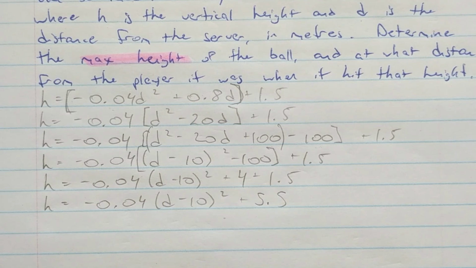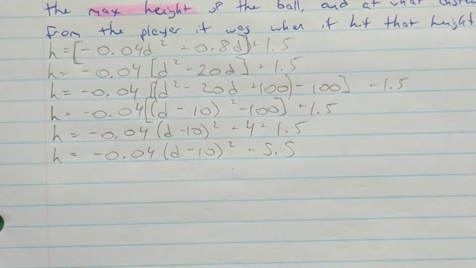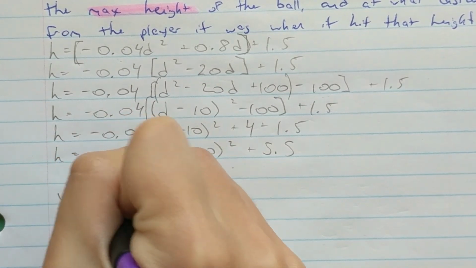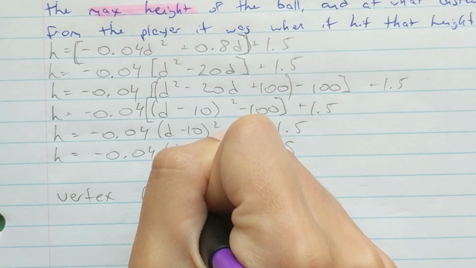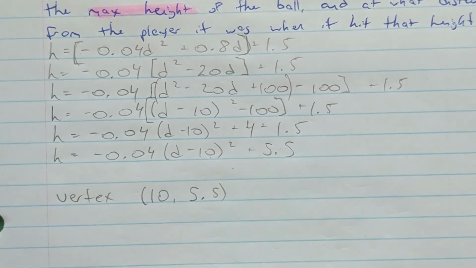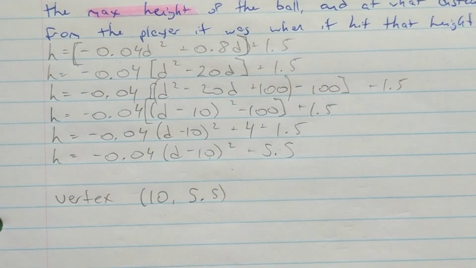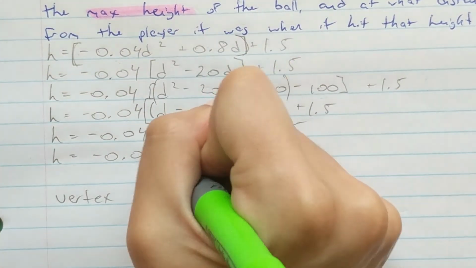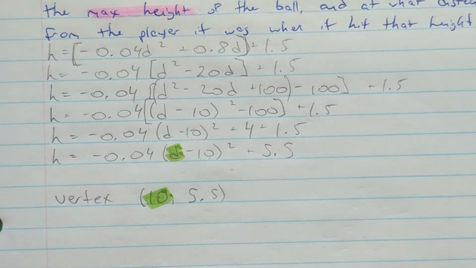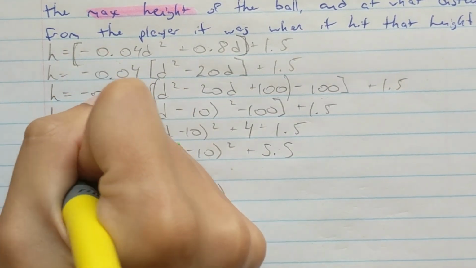Okay, so what is my vertex here? My vertex is located at 10, 5.5. Okay, the 10 matches up with my d variable, that's x, and my 5.5 matches up with my h variable.